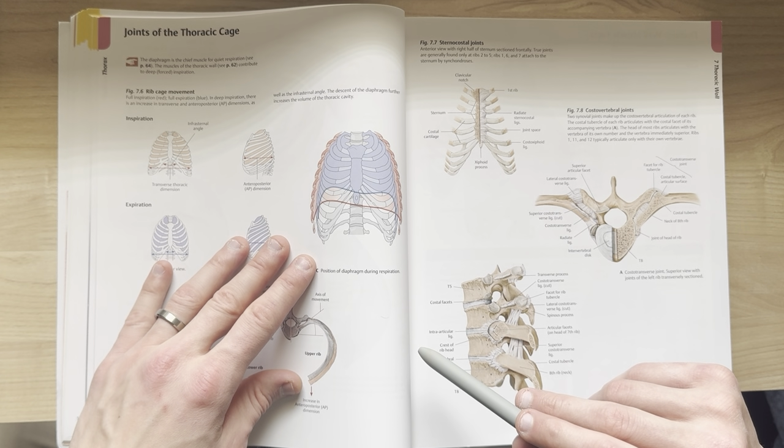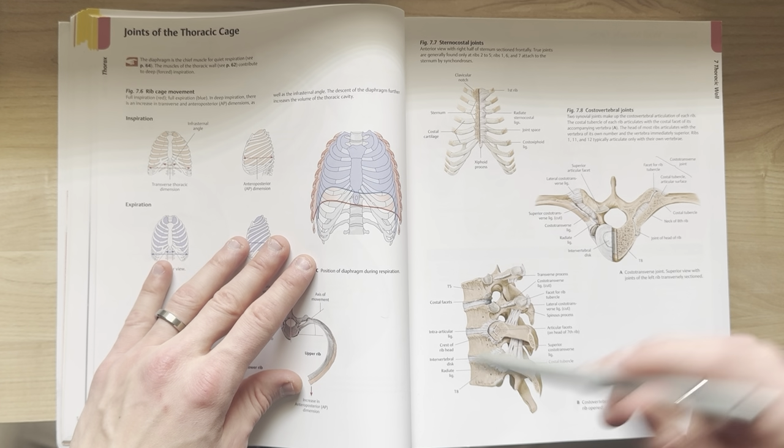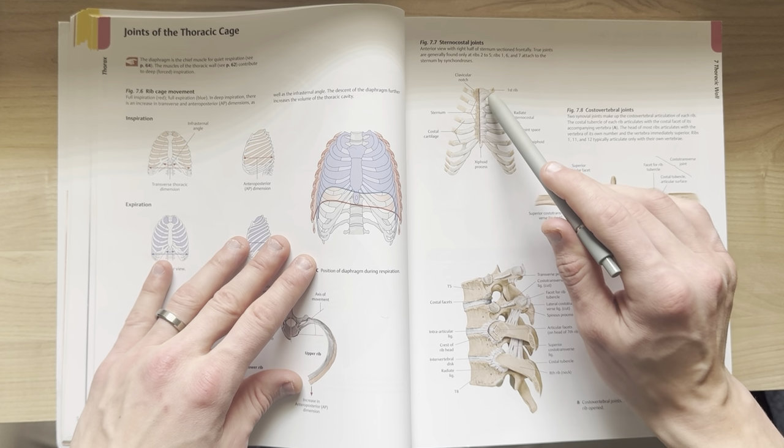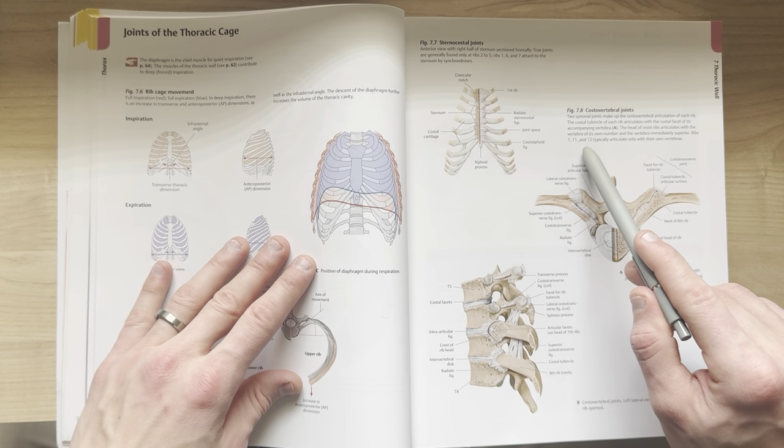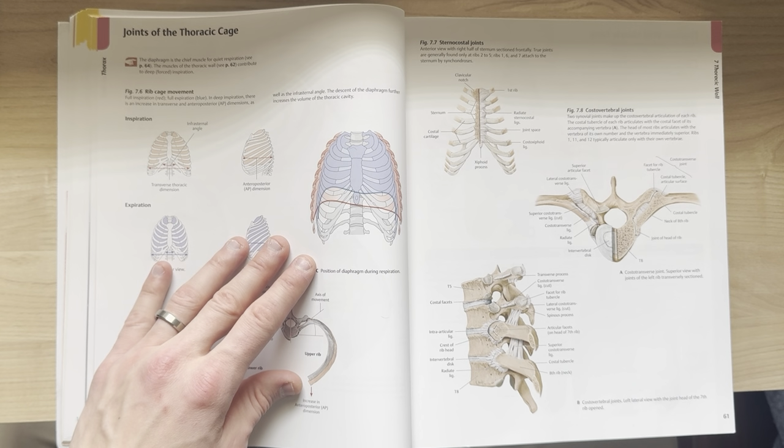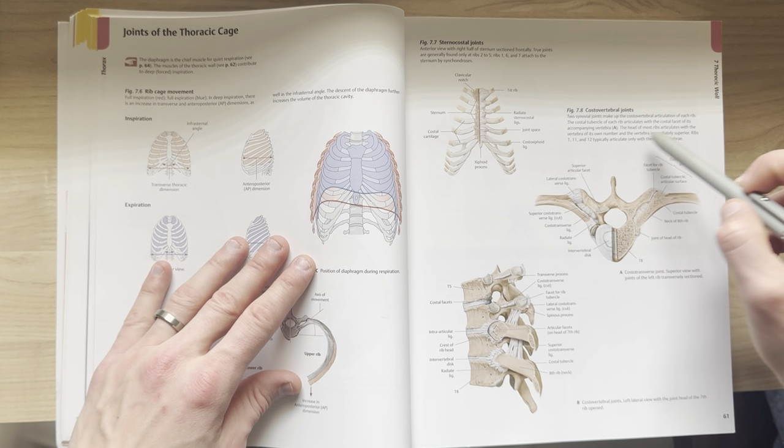Ribs 1, 11, and 12 typically articulate only with their own vertebra, so those are kind of the exceptions. The first rib sits at the very top of the rib cage, and if you remember, 11 and 12 are floating ribs, so that would make sense as to why they don't have a typical juncture.